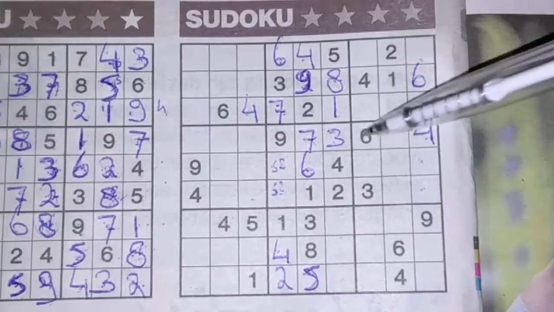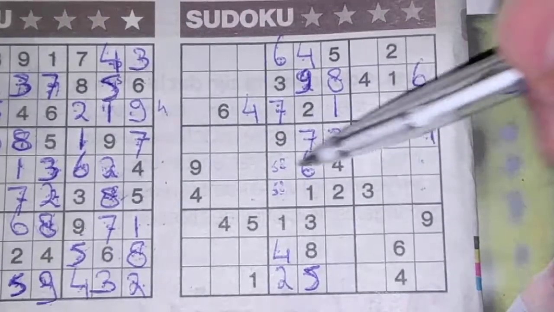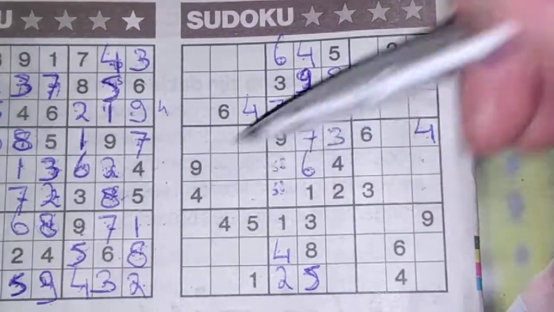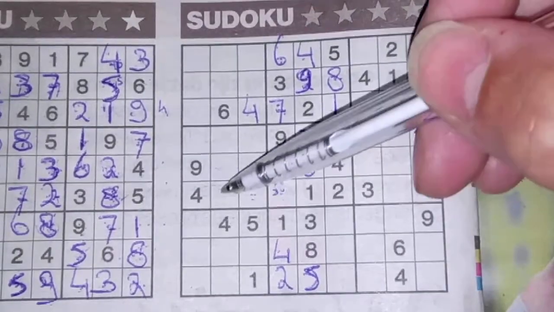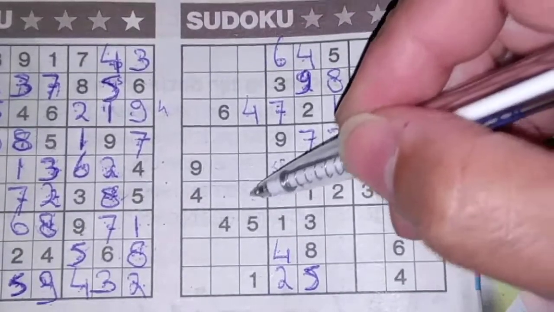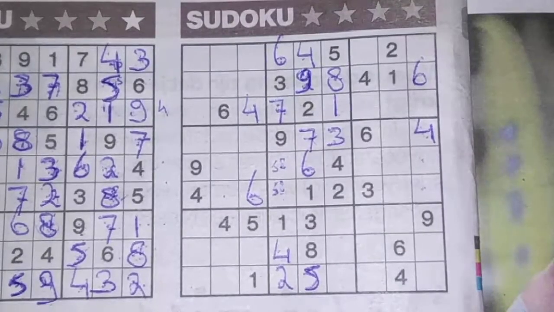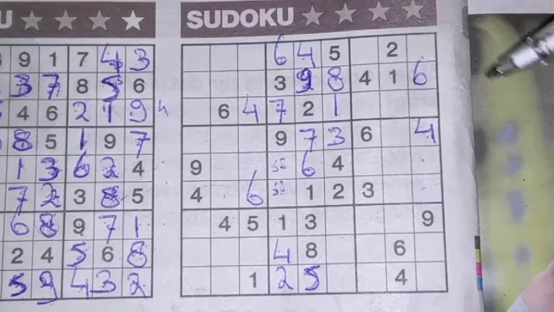6 in this row, 6 in the middle row, so in the row below, the only two places for the 6 should be here or there. I see here 6, no 6 there. 6 should be here. And I cannot continue with the 6, need to wait.